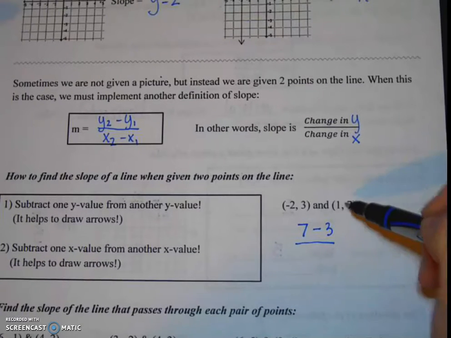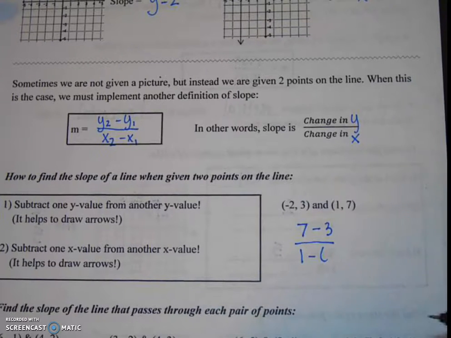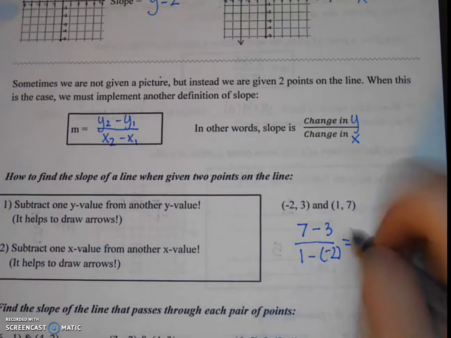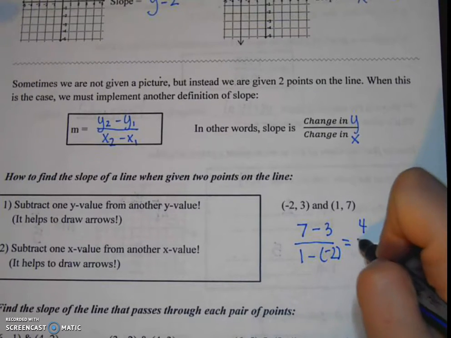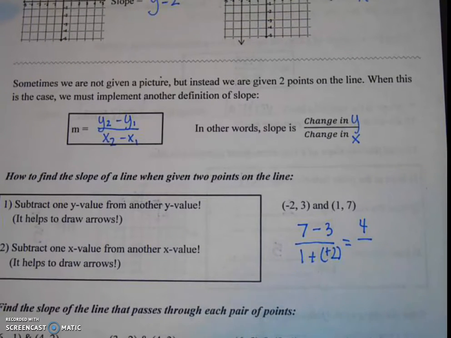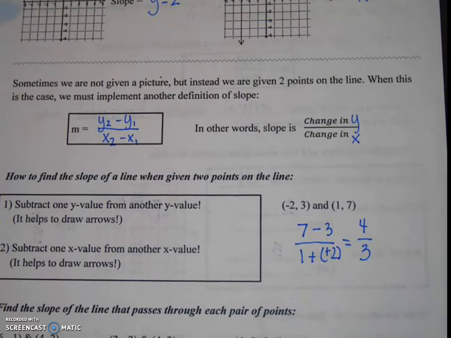So I'm going to take x2, which is 1, and subtract x1, which is -2. So now I do 7 minus 3, which is 4. Then I use keep, change, change, and that's 1 plus 2, which we know is 3. So that means our slope is 4 over 3.